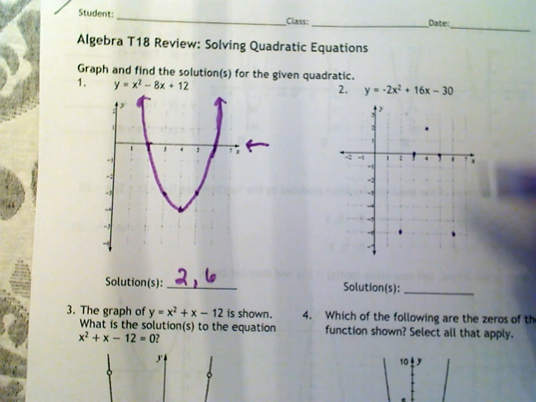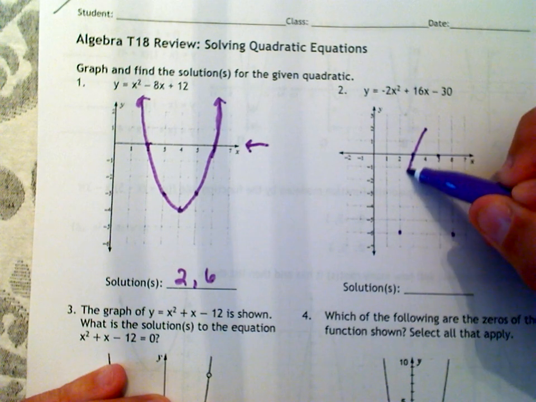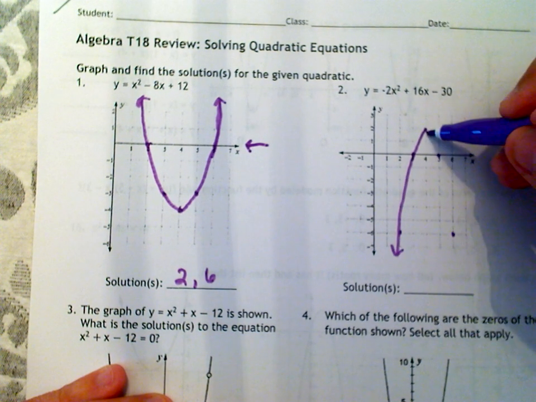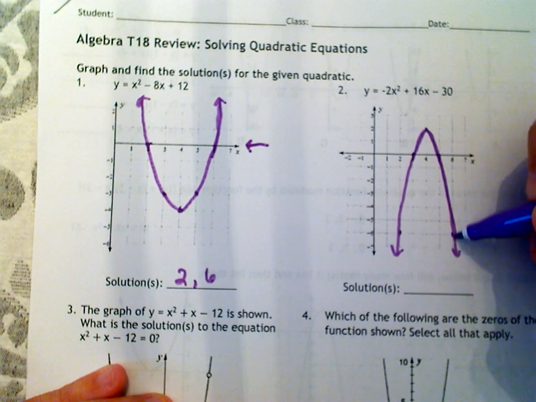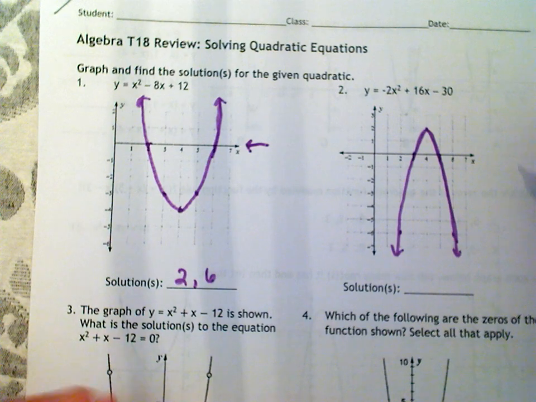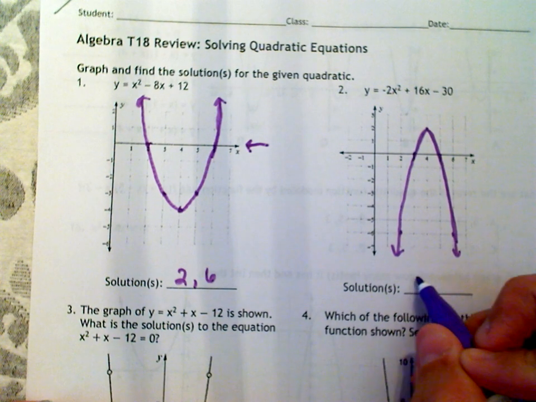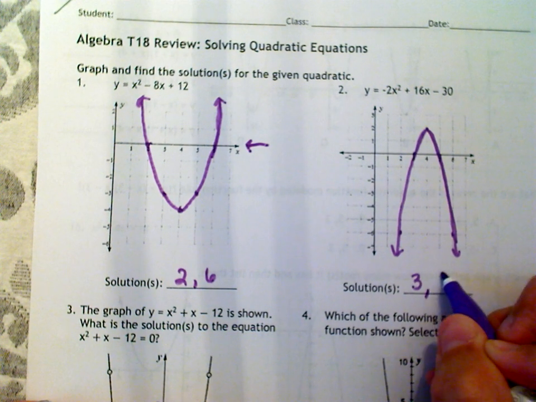So I told you there's about 5 points. There they are. Okay, and then we're going to connect those, put your arrows. Okay, this is your parabola, and we want to know where it crosses. That's what it means by solutions. So it crosses at 3 and at 5.